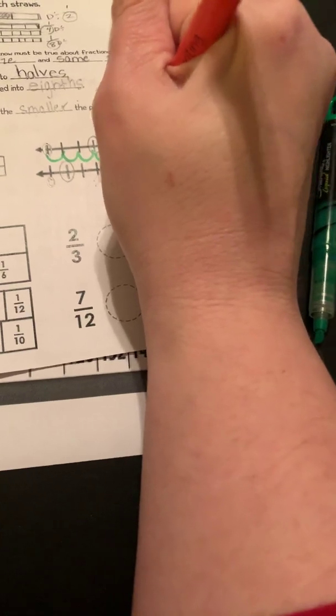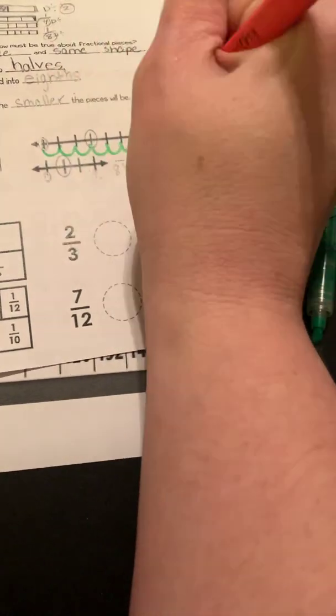I am divided into 8. My bottom denominator is 8ths. Over here, 1, 2, 3. My whole set is divided into 3, which is divided into thirds.